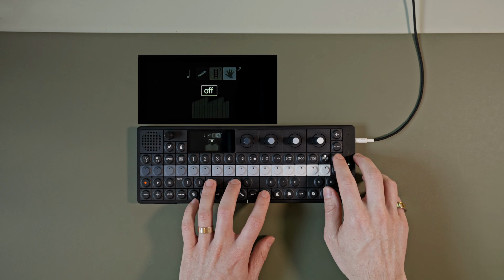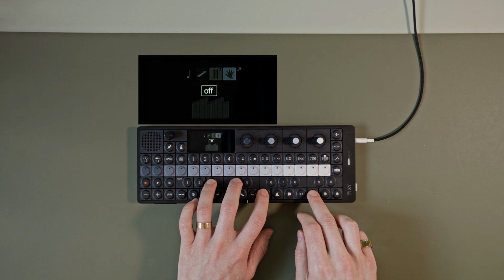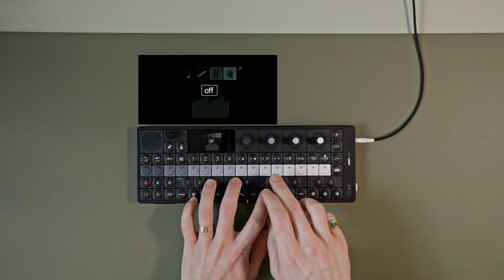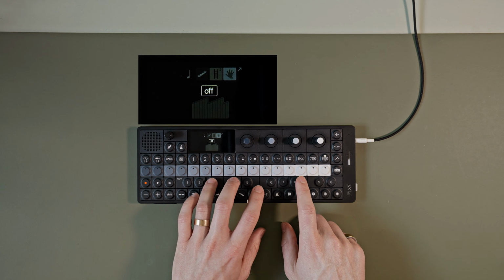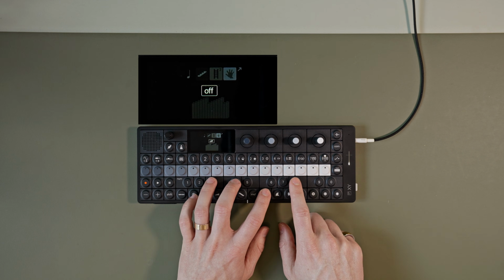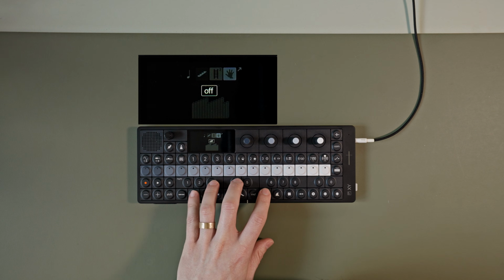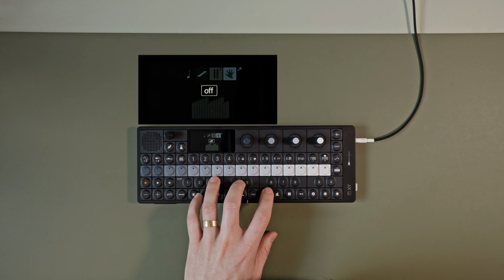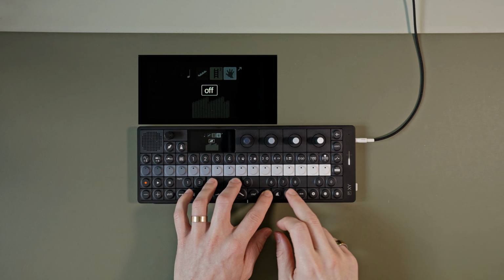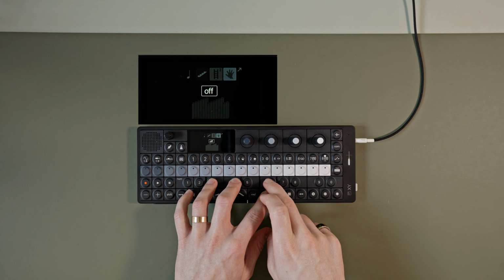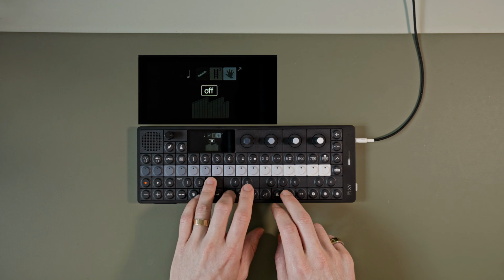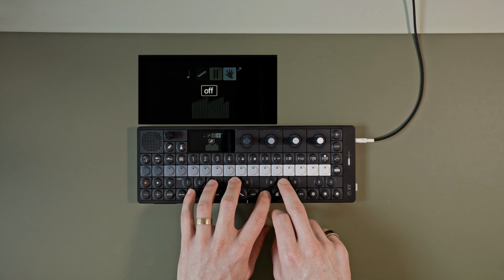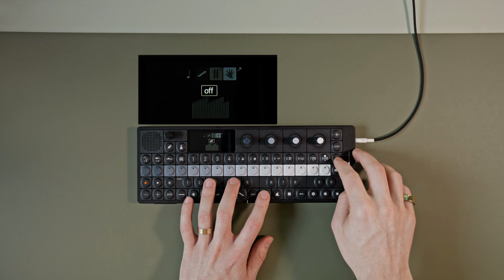Okay, wait, let's see. So if we turn this off for a second. I would love for it not to be a triad, but I don't know that I want. That might actually work, so let's try that. So let's go.